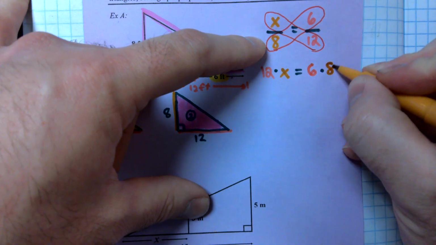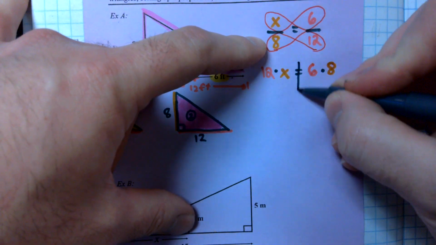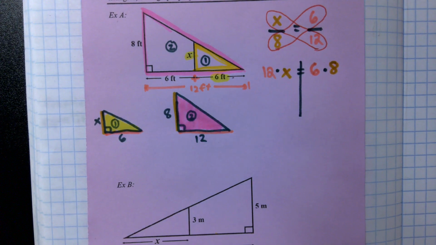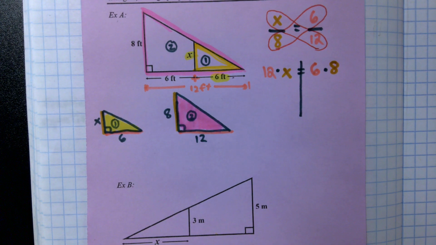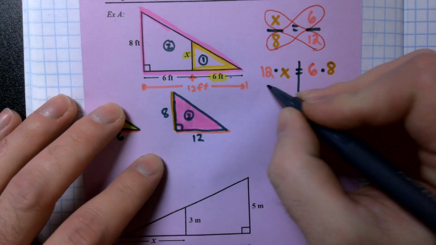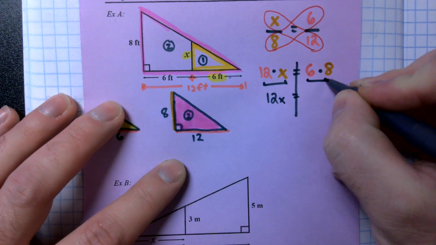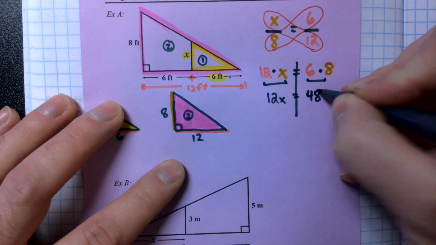Very nice. What is 12 times X? 12X. And what is 6 times 8? 48.